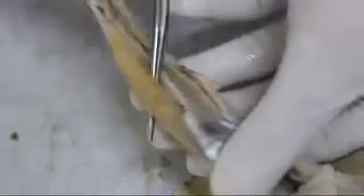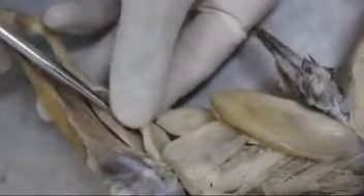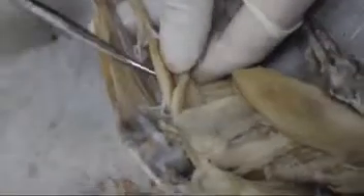Now for the muscles of the shank, we have the tibialis anterior, this muscle here. This is the tibialis anterior, and we have the gastrocnemius, this muscle here, and underneath that we have the soleus. This is the soleus, and the plantaris, this muscle here.